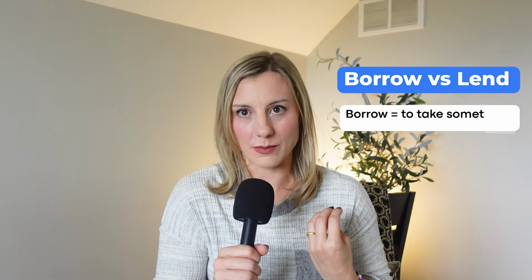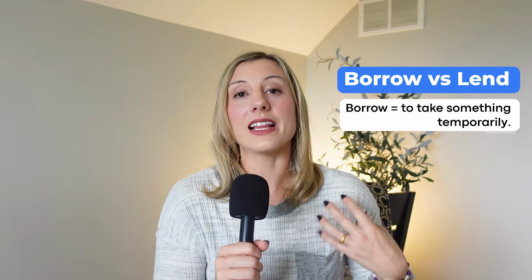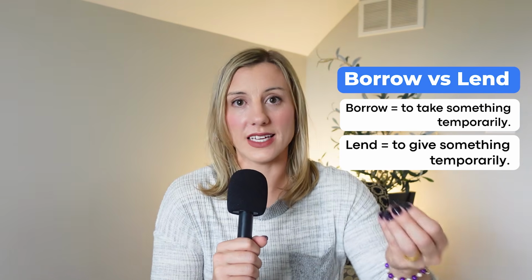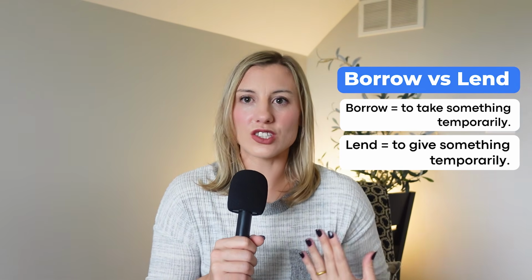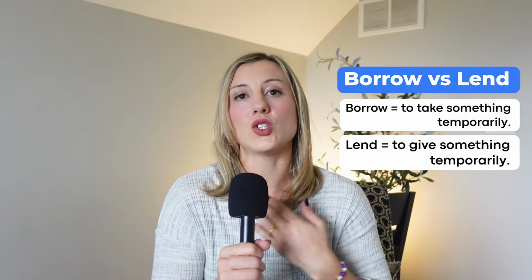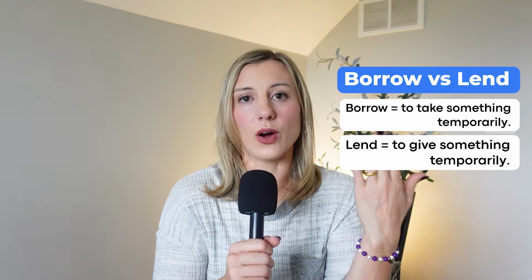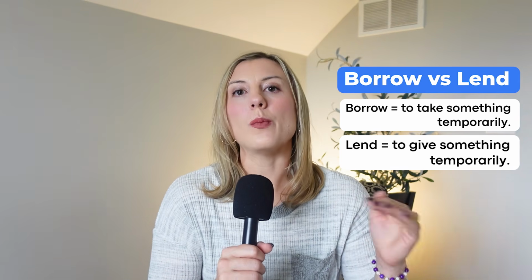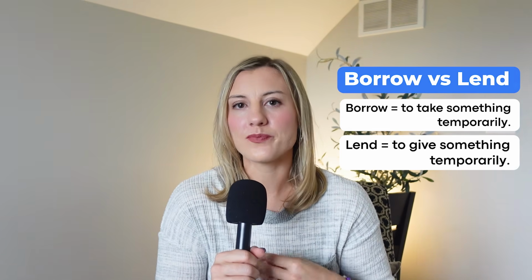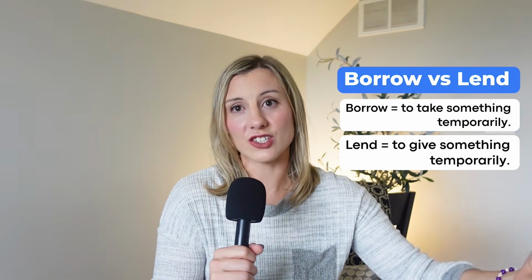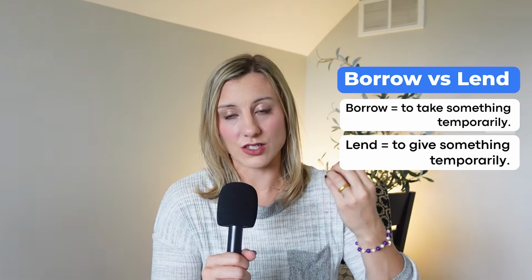So let's think about borrowing, which means to take something temporarily. Lending means to give something to someone to take temporarily. Think of the direction of the thing, which way it's going. If you're borrowing it, it's coming towards you. If you're lending it, it's going away from you. So you should never say, can you borrow me a pencil? You can say, can you lend me a pencil? Because you're talking about the action of the other person. They're lending it to you.